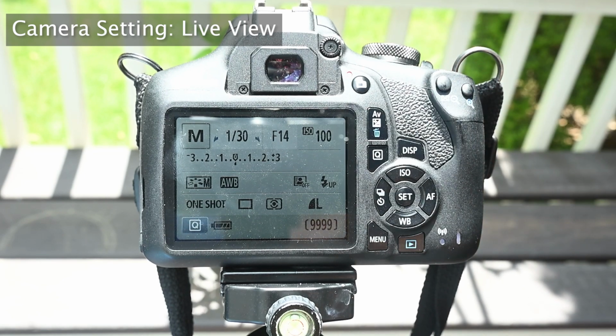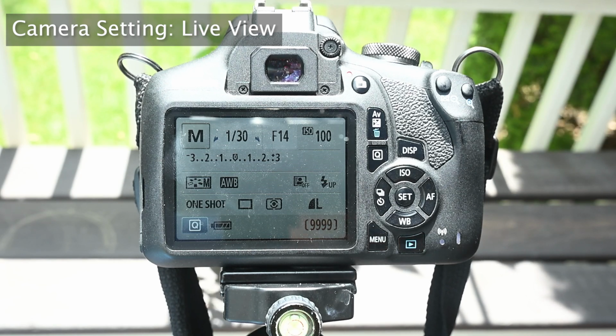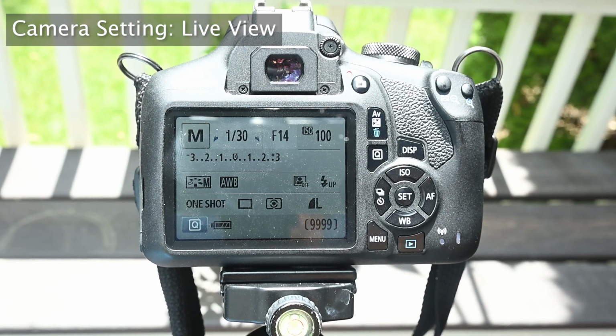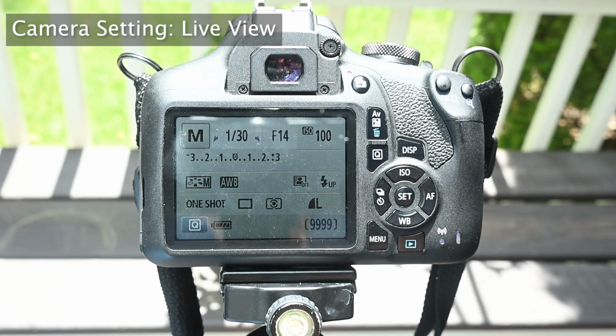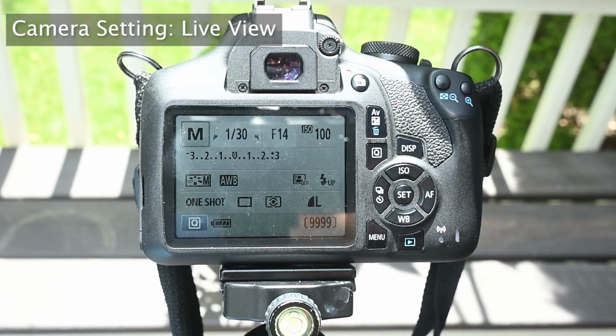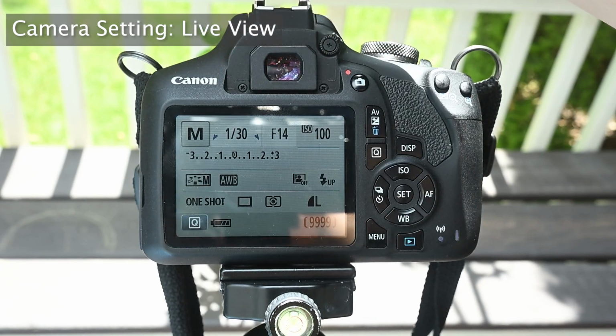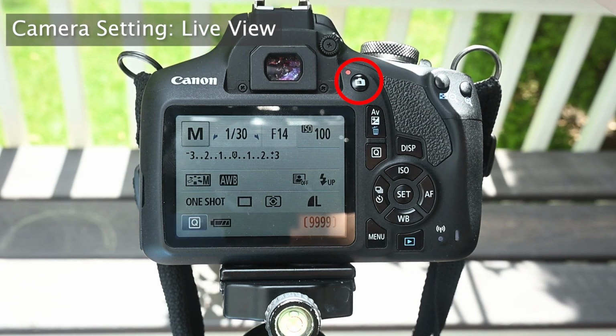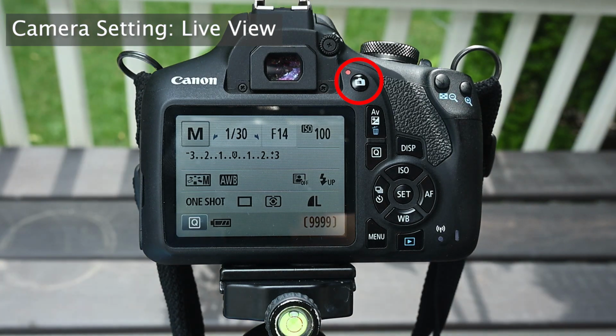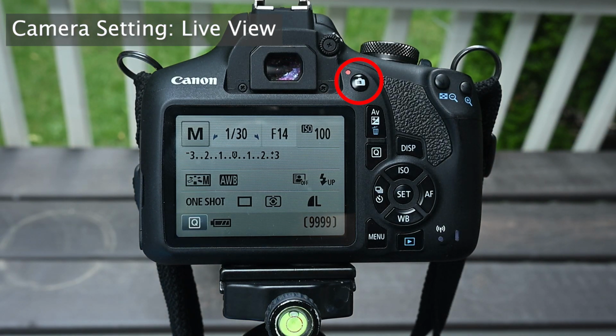Now, another way to see how your exposure settings are making the normal exposure, overexposure, or underexposure is we actually have a live view button. And that live view button is going to be that little camera right next to the red dot in the top right hand corner of your LCD screen next to the viewfinder.